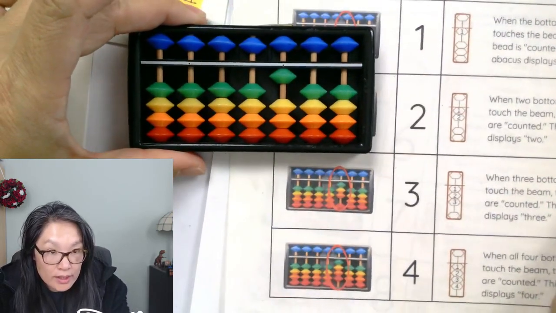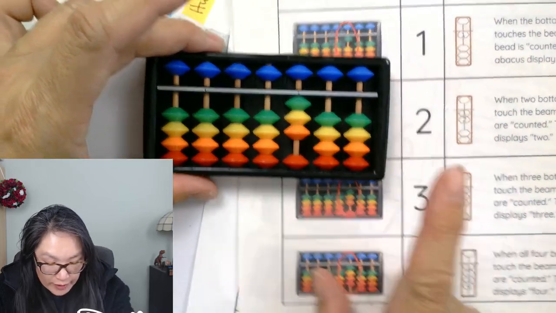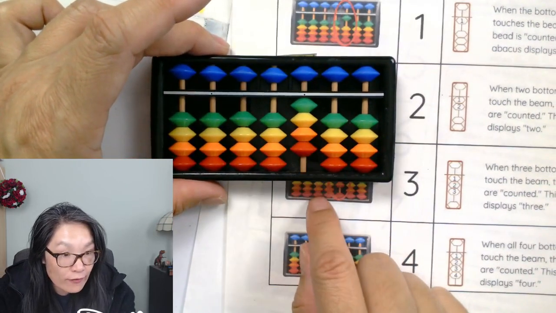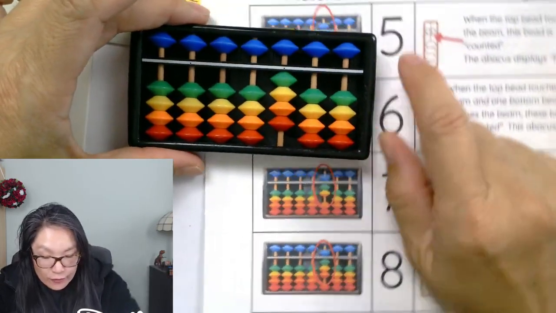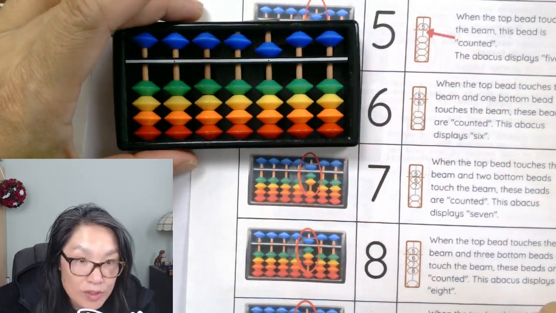After 1 is 2. And then we have 3. So that's what 3 looks like. And then we have 4. After 4, we have 5. If you notice, we have the 5, which is the top bead. The top bead will always be 5 no matter what.